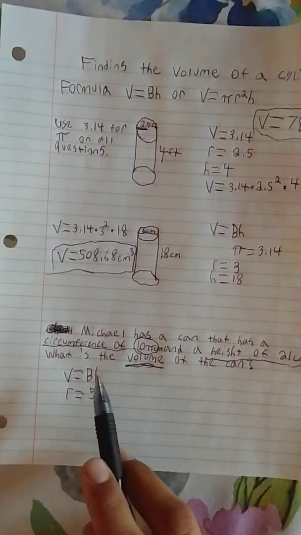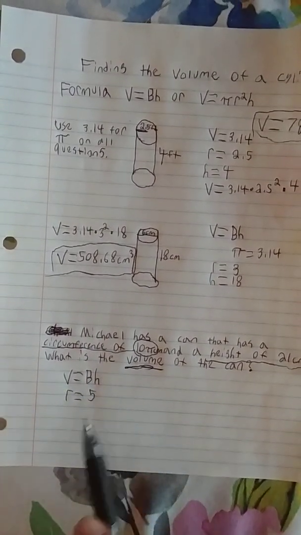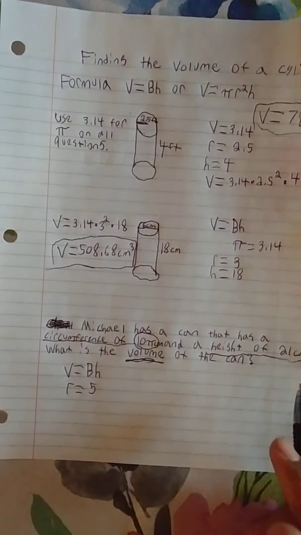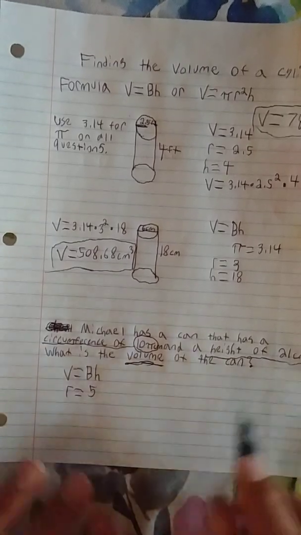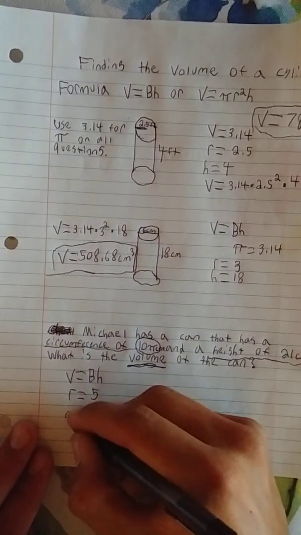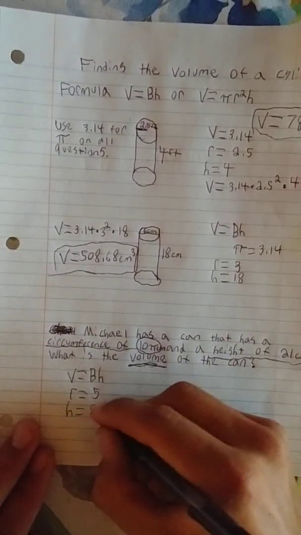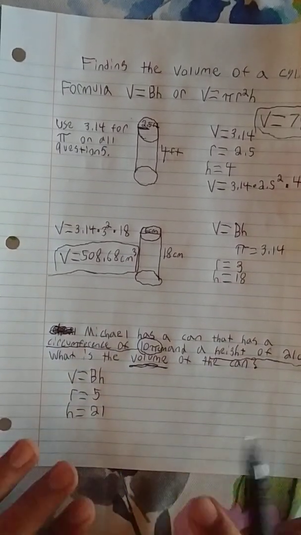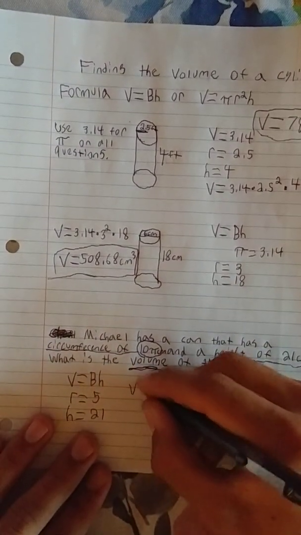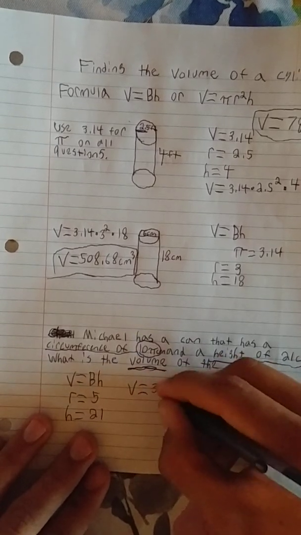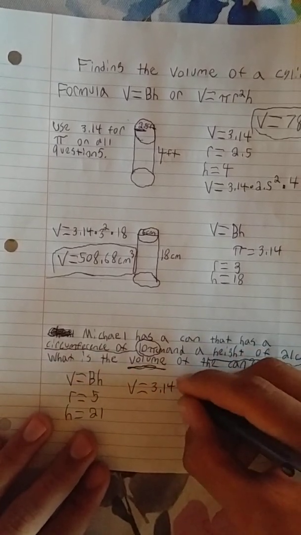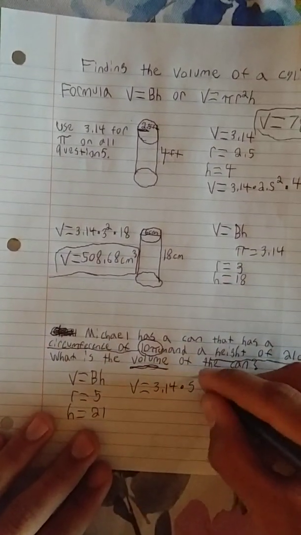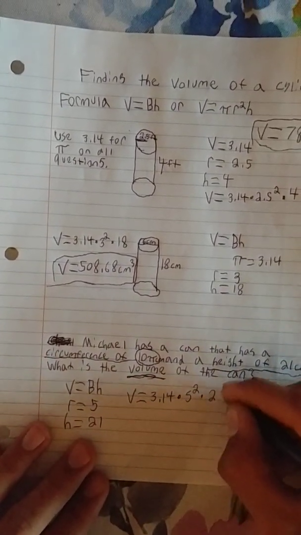That's what you have to be careful about when you read these: make sure you underline and understand everything in the question. And then the height is going to be 21 centimeters. There's nothing tricky there. So H equals 21. And now you're going to plug in. Again, we're going to use 3.14 for pi. So V equals 3.14 times 5 squared times 21.